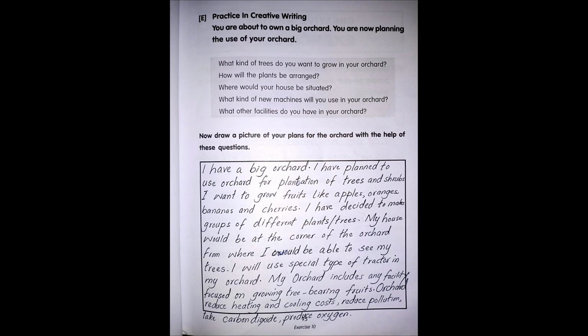I have a big orchard. I have planned to use the orchard for plantation of trees and shrubs. I want to grow fruits like apples, oranges, bananas, and cherries. I have decided to make groups of different plants or trees. My house would be at the corner of the orchard from where I would be able to see my trees.